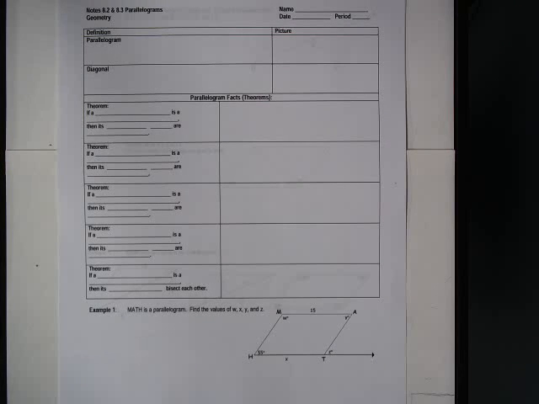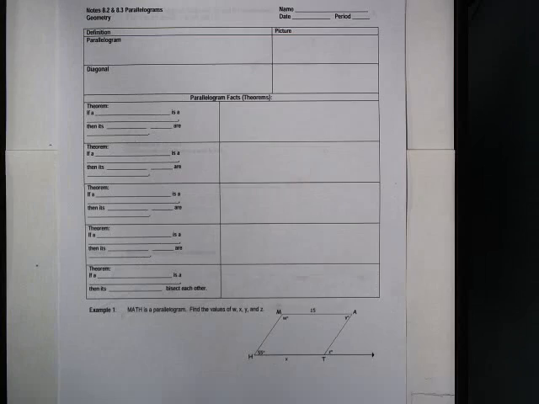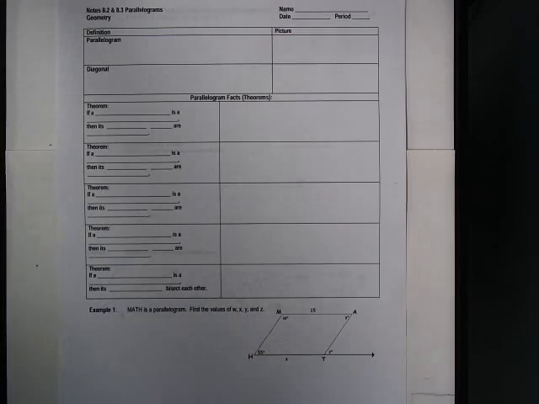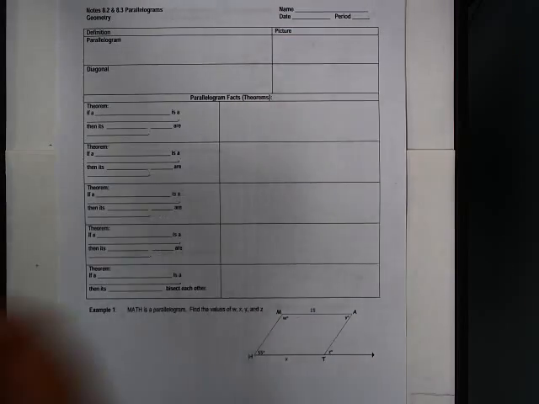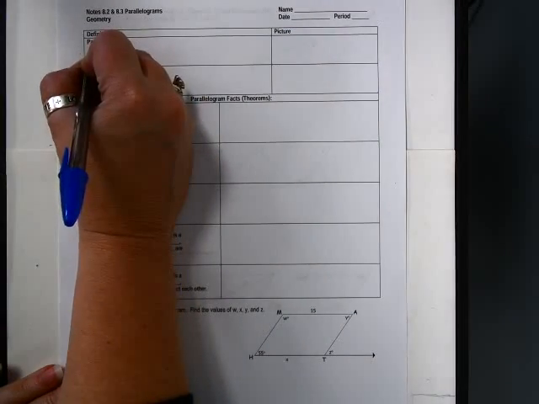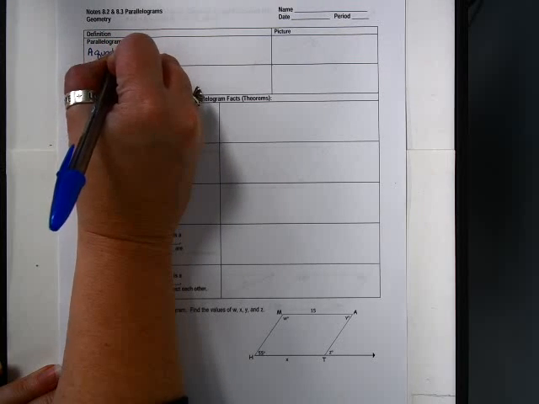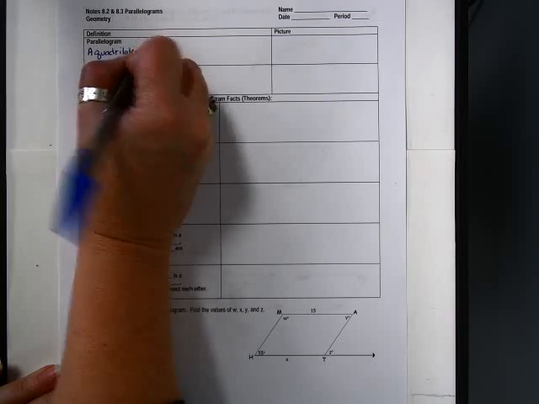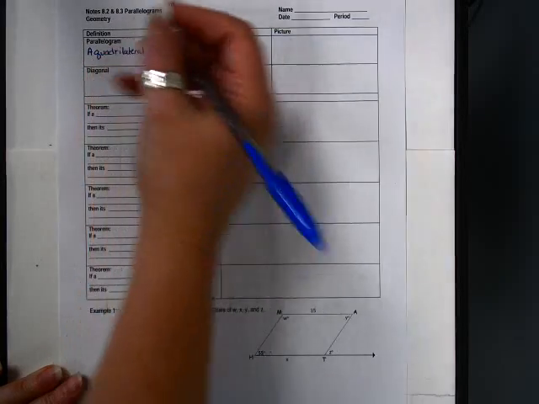Right, students, today's notes are 8.2 and 8.3. They're over parallelograms. And the definition that we're going to write down is the same definition that you had in middle school. It is a quadrilateral with two pair of opposite sides parallel.